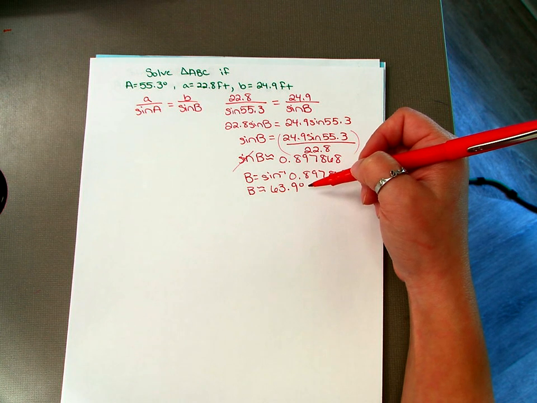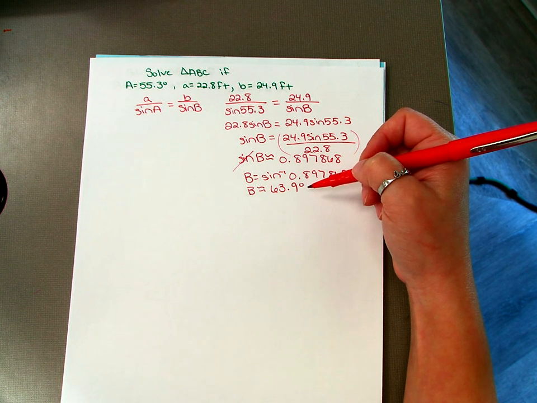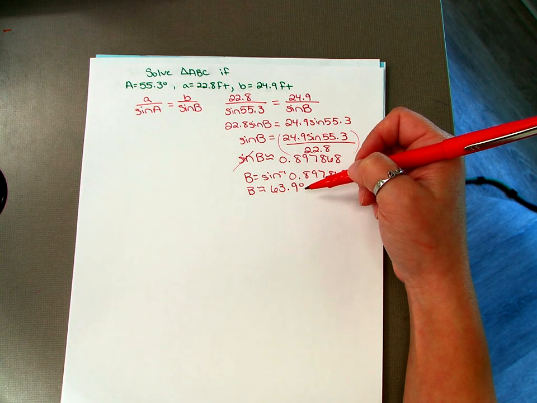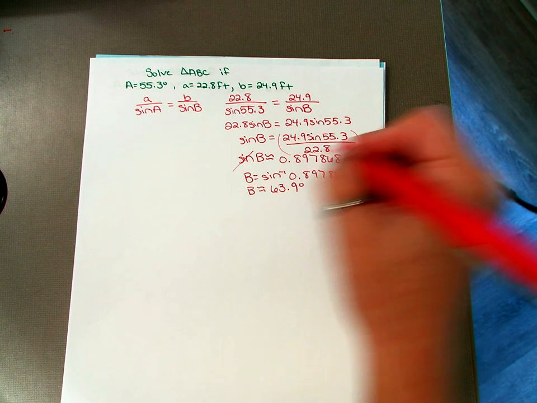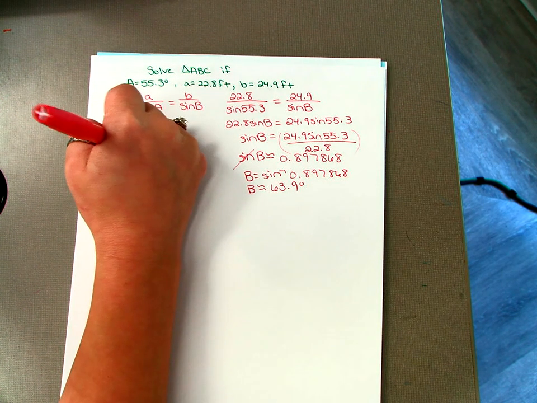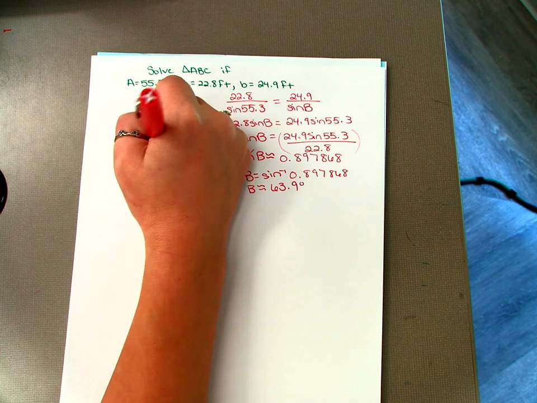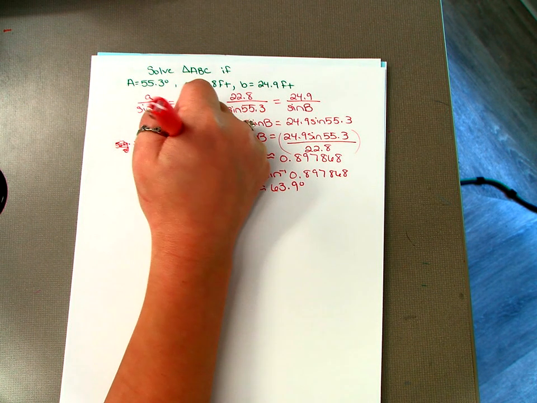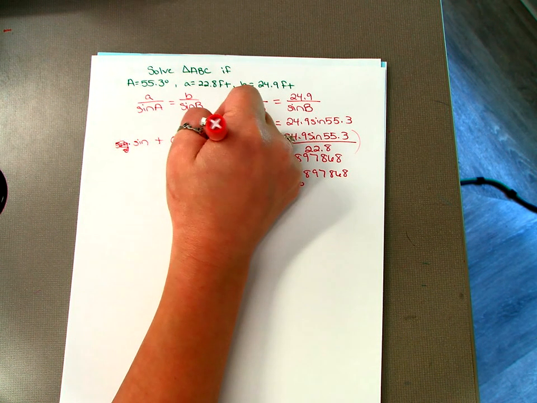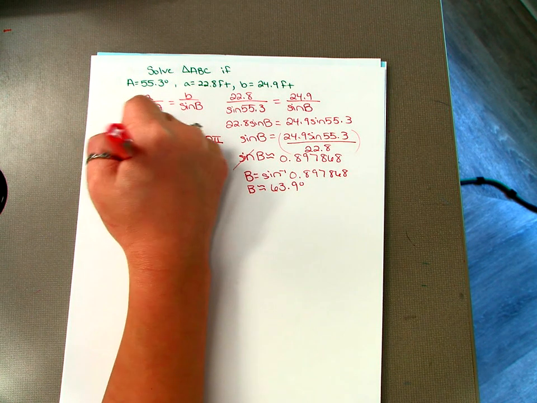This is one of those situations where we have 2. So here's the note. That's not how you spell sine. That's how you spell the other sign. Sine is positive in quad 1 and quad 2. So there exists another one.